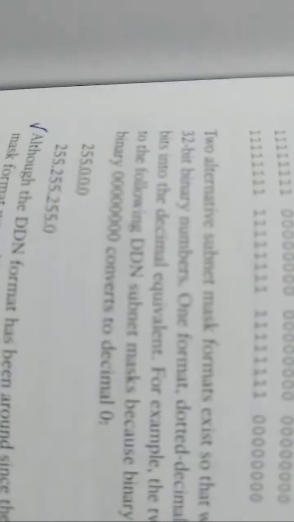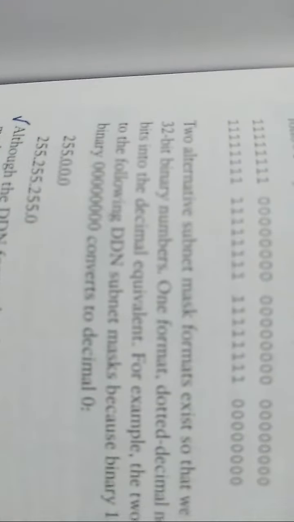And as you can see, that's the 32-bit. That's one octet: 1 1 1 1 1 1 1 1. So there's 8 there. That's the first octet. And that converts to 255 because they're all ones. And binary zeros, they're all zeros, convert to decimal 0.